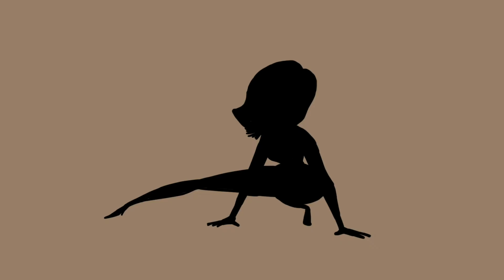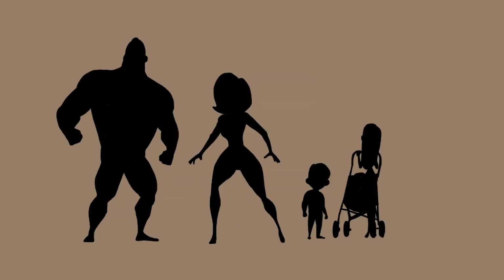Here is another pose that has a great silhouette. Notice the position of the arms and the legs. They are not clustered together but are stretched out from the body. Here we have a great shot of all the characters in the film together. From looking at these silhouettes, we can identify each character and their position on screen.